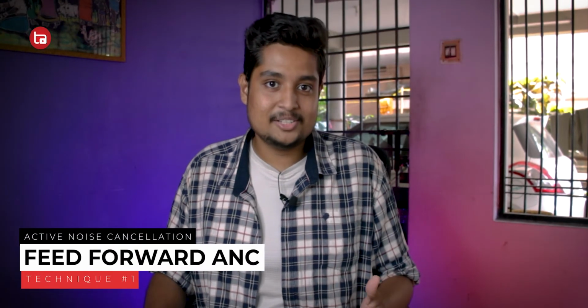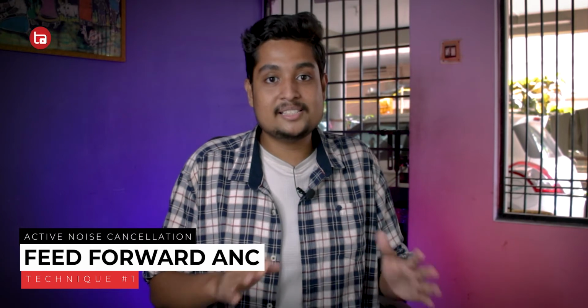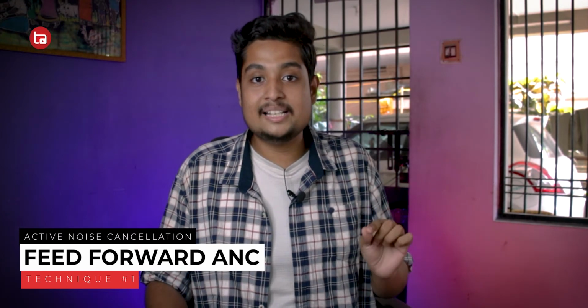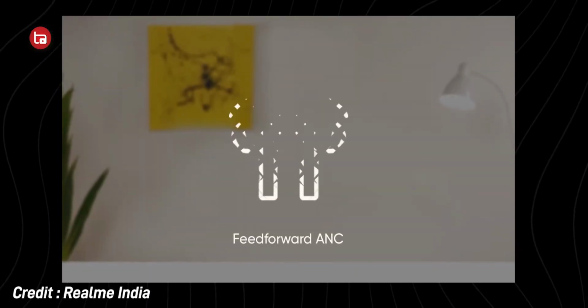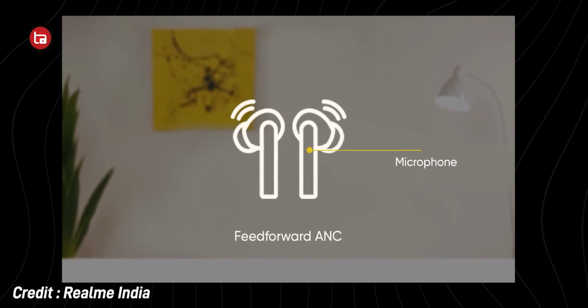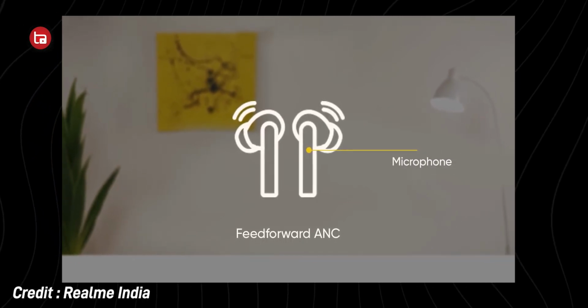So there are basically three types of noise cancellation techniques when it comes to active noise cancellation. Number one is feed forward noise cancellation. This feed forward noise cancellation is nothing but a microphone will be placed in the exterior part of the headphone, like you can say the back part of the stem. This actually records the immediate background noise and processes it to the ANC chip, and that chip will actually process an opposite signal of the recorded sound which cancels out the noise. This is feed forward active noise cancellation technology.